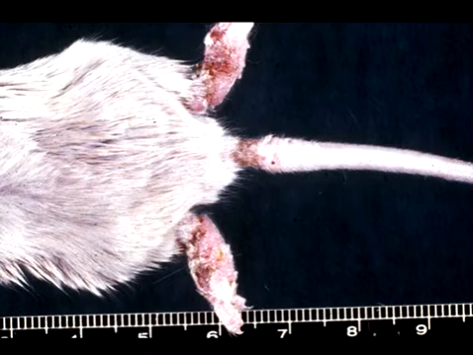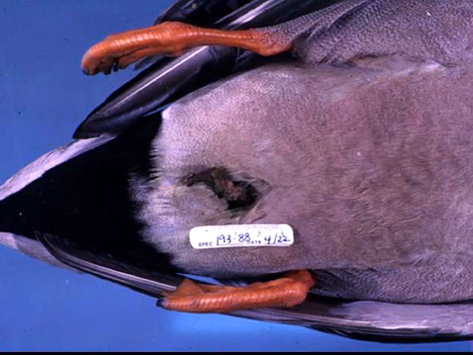Okay, let's go to number 3. This is tissue from a duck. I would like the cause of this lesion, and give me a second lesion that you would find in this animal. Okay, time's up. The cause of this is anatid herpes virus type 1. If you told me duck herpes virus type 1, I'll take that as well, and it is a causative agent of duck viral enteritis.